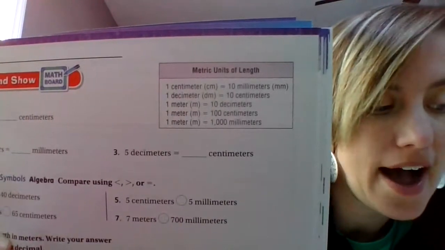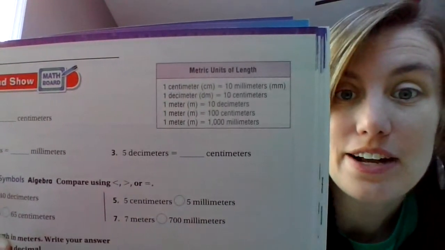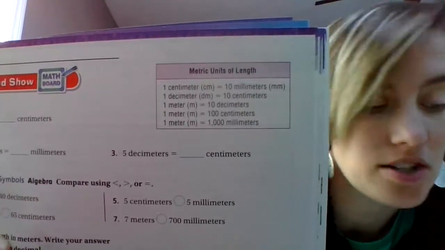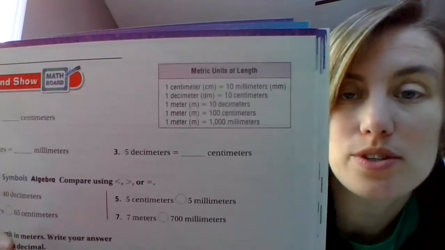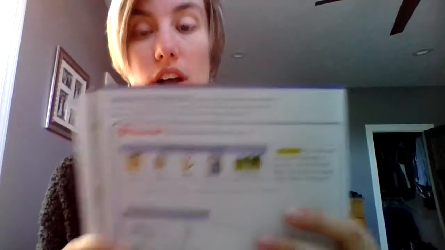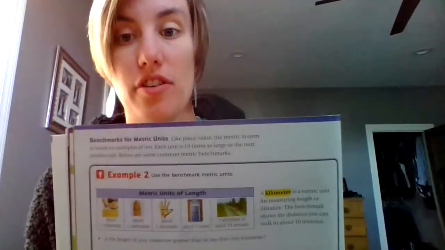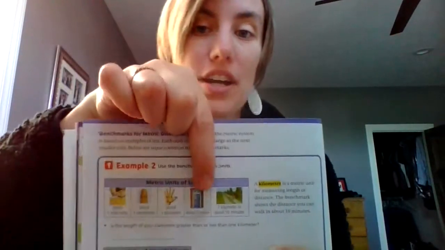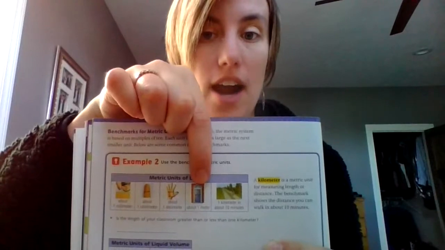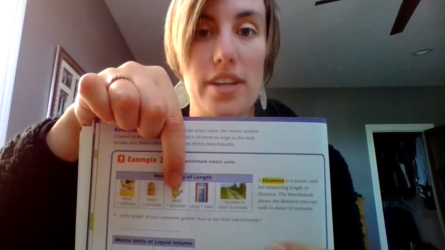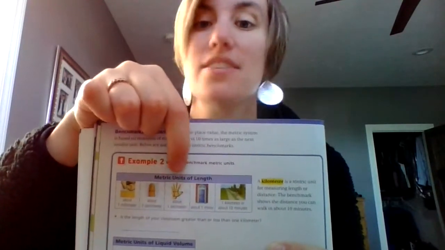So it talks about how 1 centimeter equals 10 millimeters. We just talked about that. 1 decimeter equals 10 centimeters. As I stated in the first video, lesson 12.1, the kicker to all of this, I think, is going to be a sheer memorization of the order of these things on page 642. Meter is your baseline, right? Then decimeter is 10 times smaller.